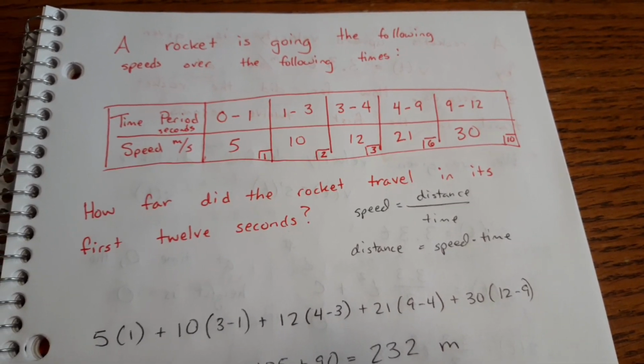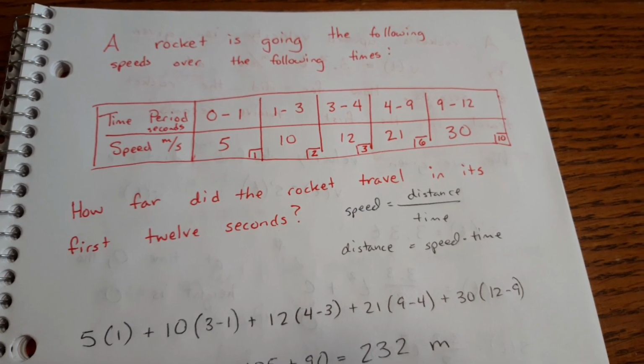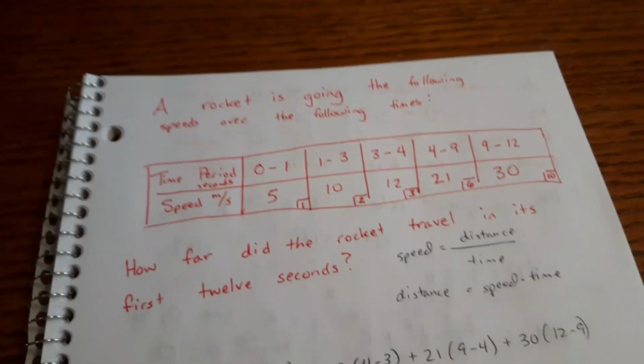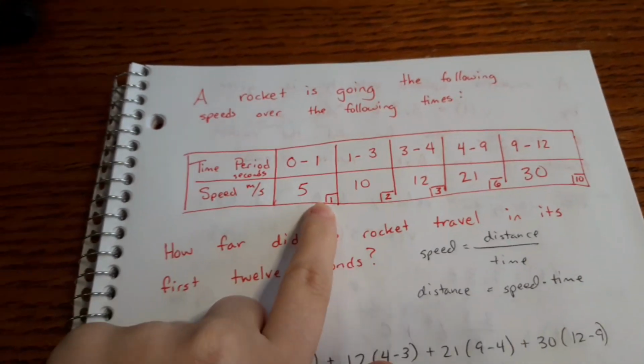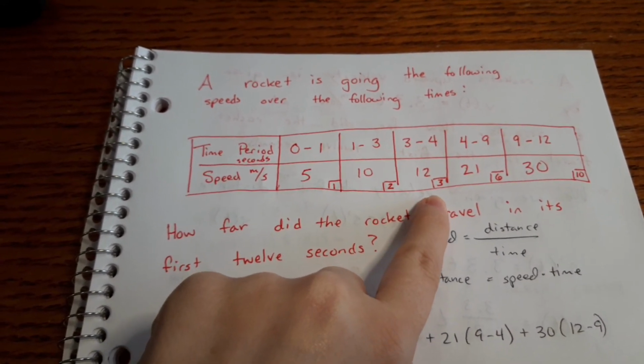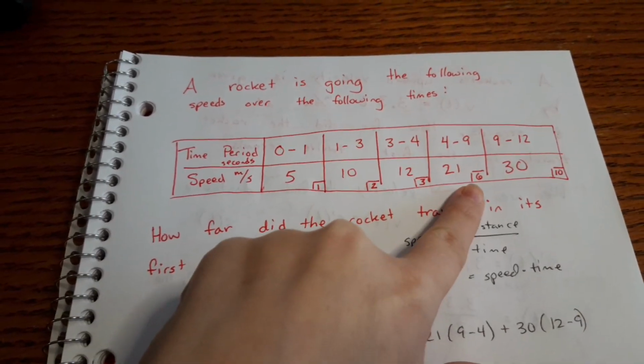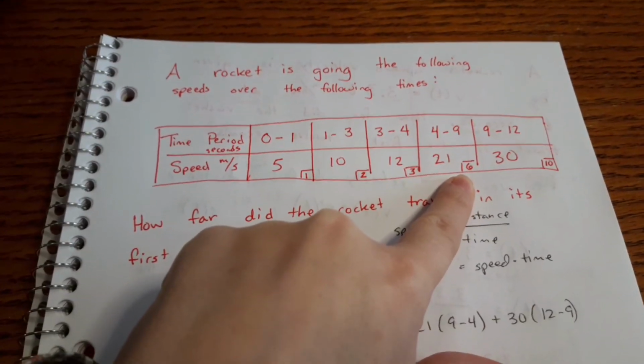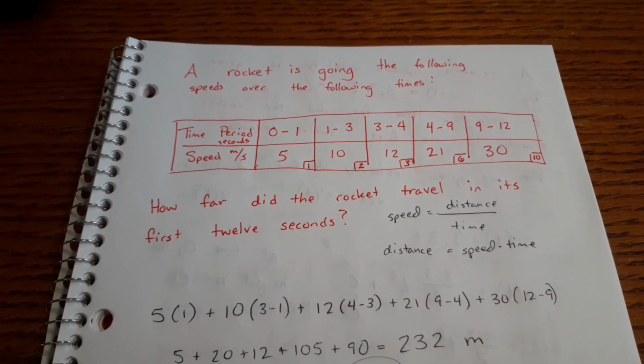So from 0 to 1 second, they measured that speed at the 1 second. That's what that bottom right corner does. In the next time period, they measured the speed at the 2 second. On the next one, they measured it at 3. And here they're measuring the speed at second 6. So it's just a way of approximating that speed.